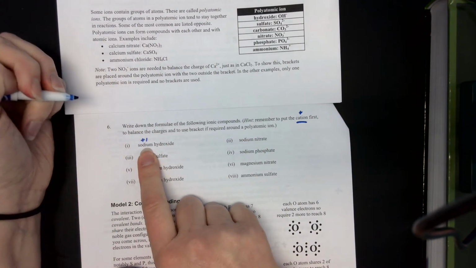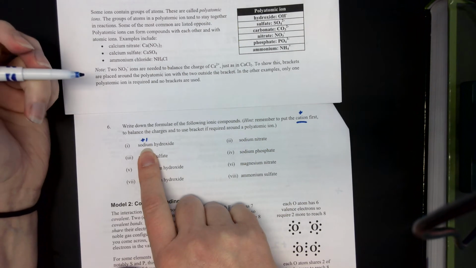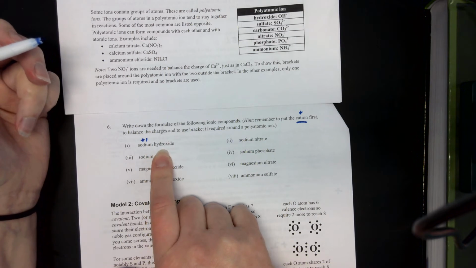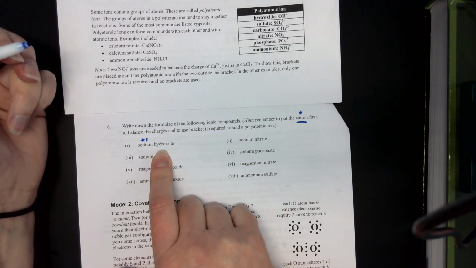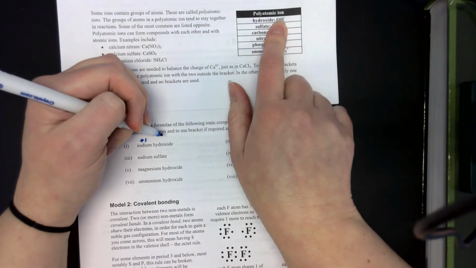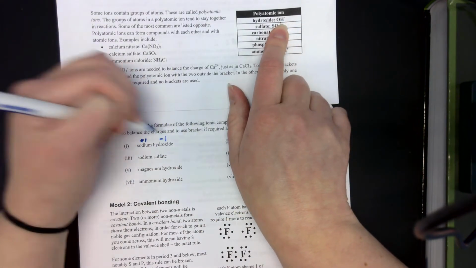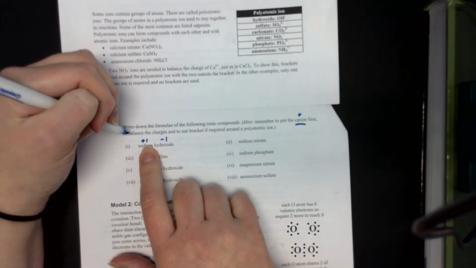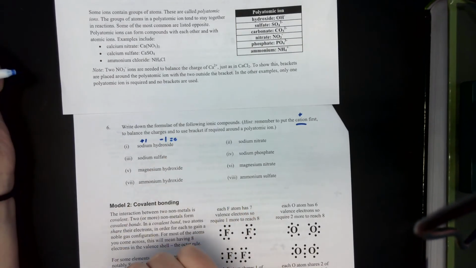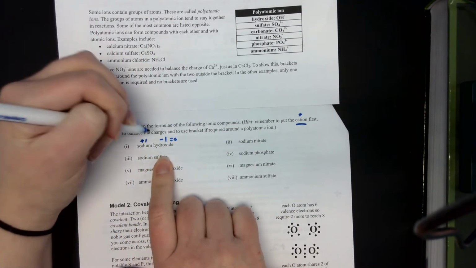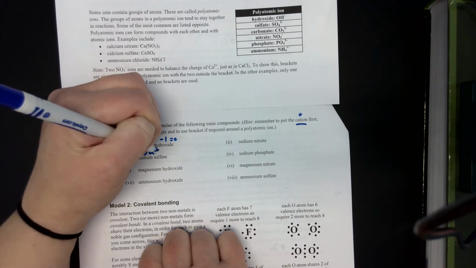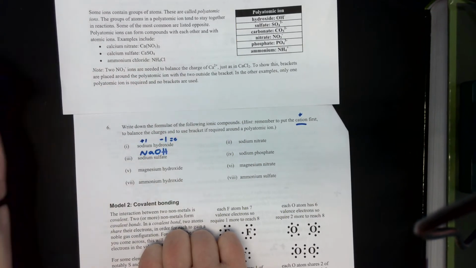I usually like to put the charges up here so that I can do the little math before I write my formula, so that I know exactly how many of each I need to write down. And hydroxide up here is a -1. So +1 plus -1 equals 0. We don't need more than one of each, so all you've got to do is write down your formula, NaOH.